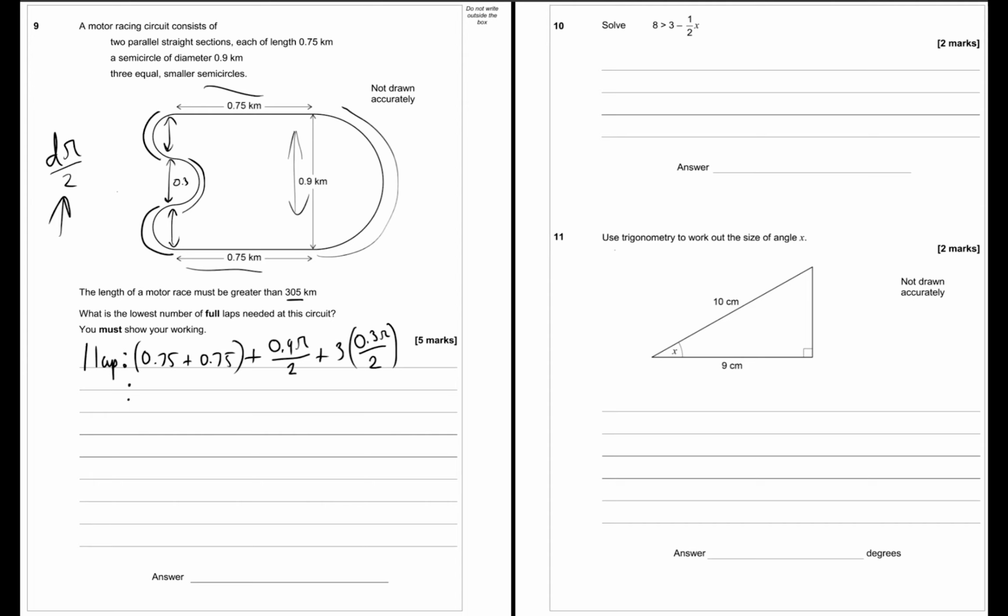Okay, your calculator will either give you an answer with pi or without pi. Mine's given me one without. So I've got 4.33 kilometers. And now this is the distance for one lap.